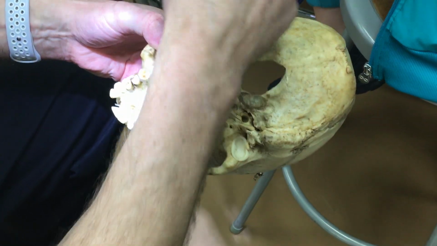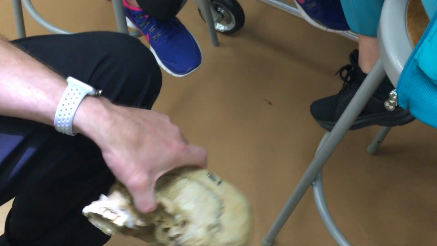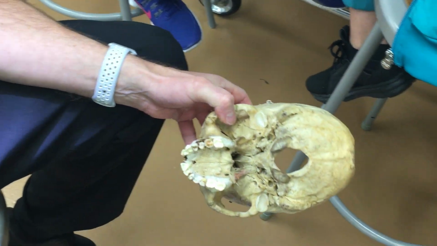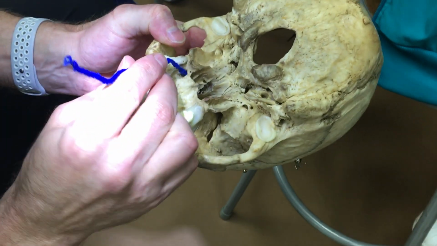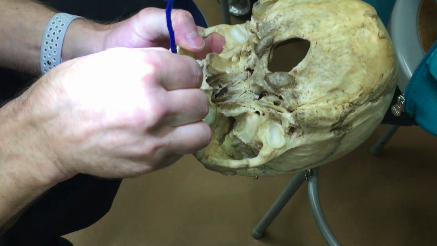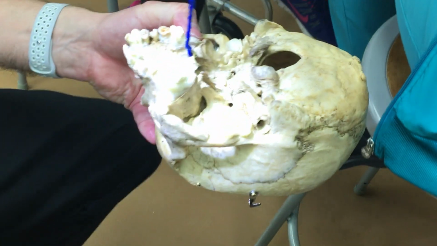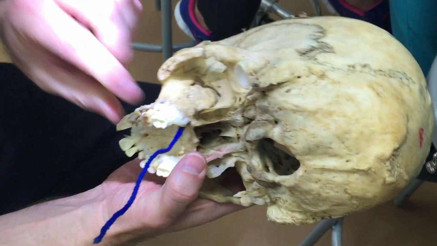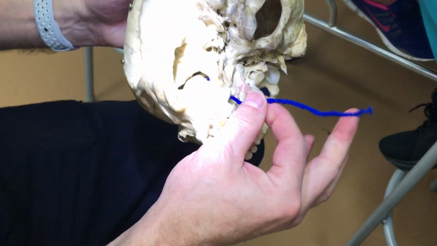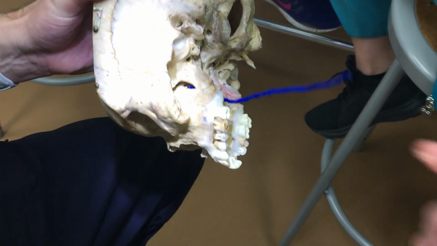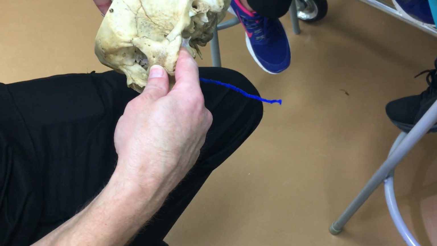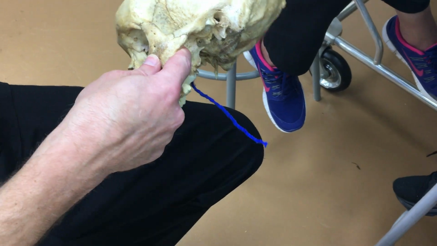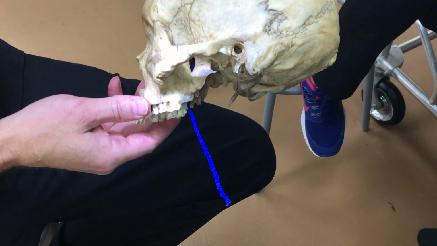Okay, so descending. I just screwed it up. Greater palatine nerve. I'm sorry. And so the greater palatine nerve is going to come out of the hard palate down here, right? So what we can actually do is push this wire up the palatine canal, and we can see where it comes out up here in the pterygopalatine fossa. Okay? Yep, see it. All right.